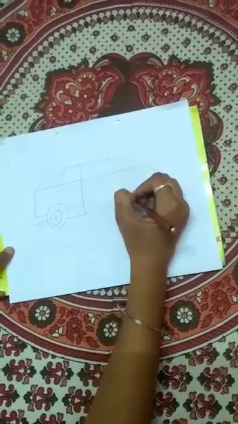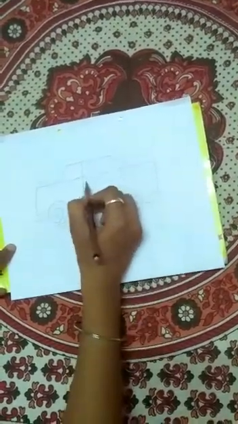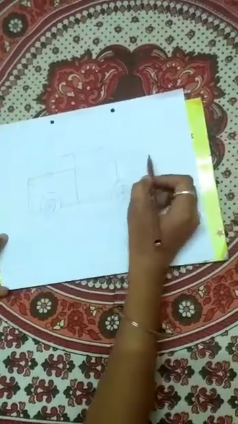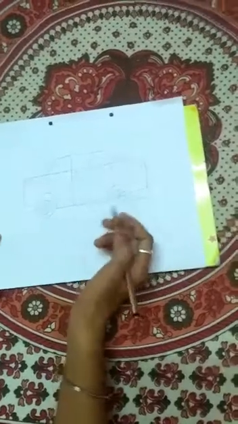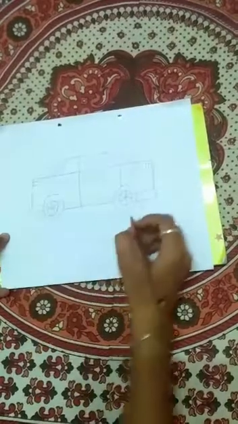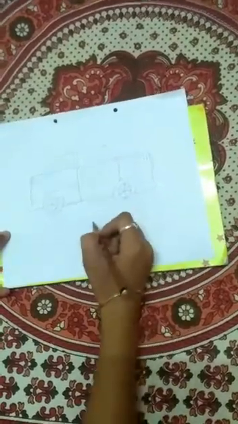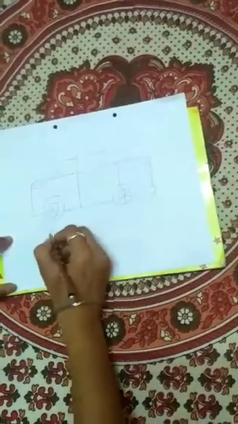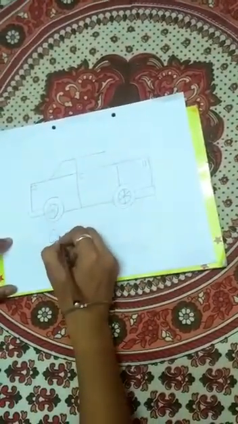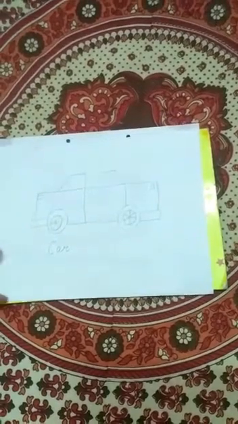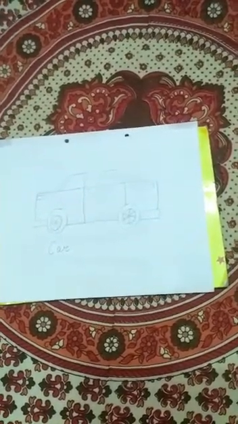Yes. Now our vehicle is ready. Which vehicle is this? This is a car. Spelling of car, C-A-R. Car. Write the name of car. Students, car moves on road. Okay, it has 4 wheels. Right?